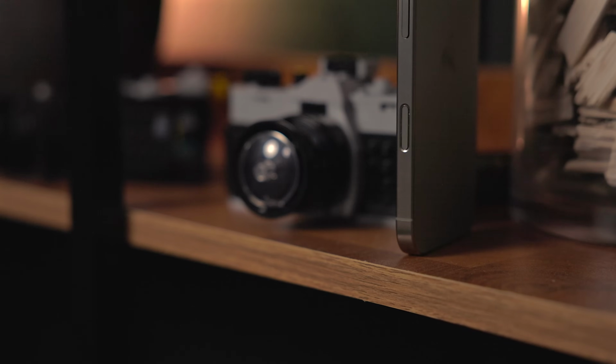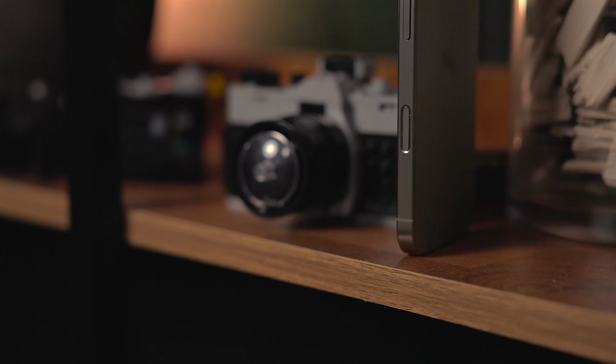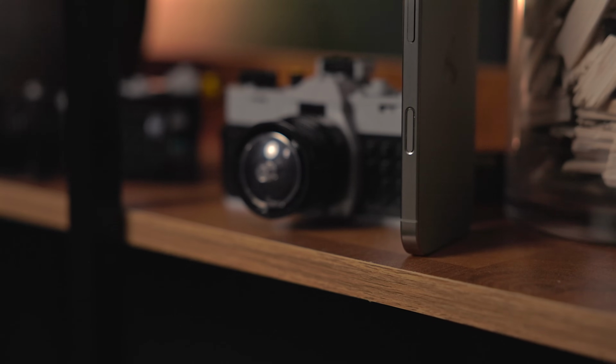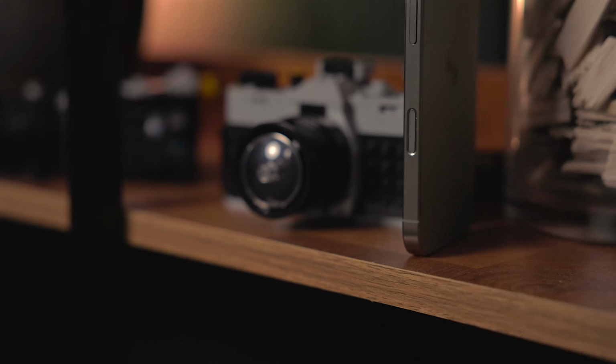Right now I have the camera control button set to open the default Apple Camera app. This way I can use all the new features quickly, but after I finish my iPhone review, I will probably switch the camera control to open either Obscura or Halide. So that's what's on my iPhone.